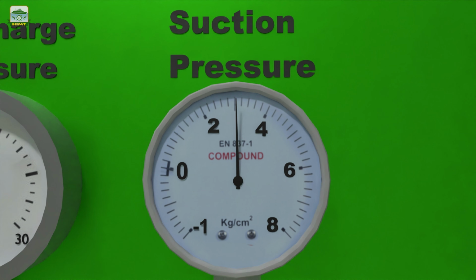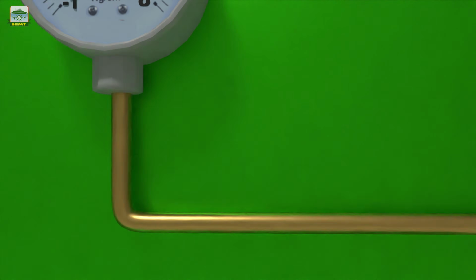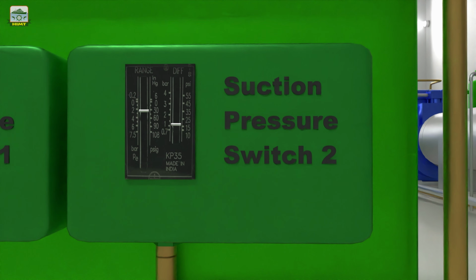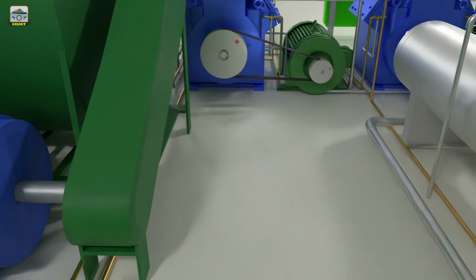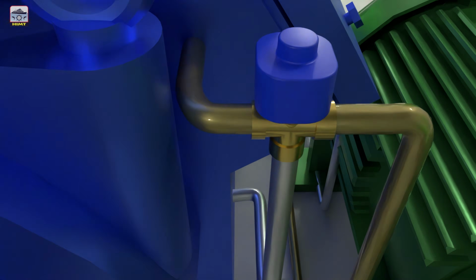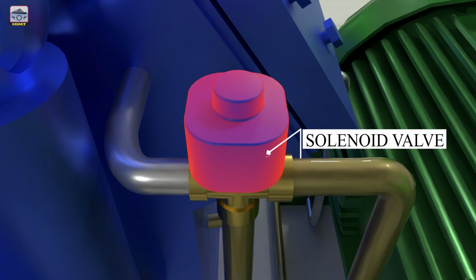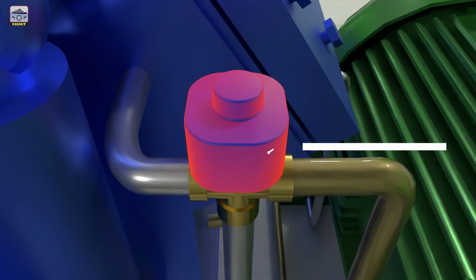If the suction pressure drops despite the cutting off of 2 units of the compressor due to very low cooling load, the second pressure switch will activate another solenoid valve, which will deactivate 2 more cylinders in similar fashion. Now the compressor will be operating at 33.3% of its capacity.